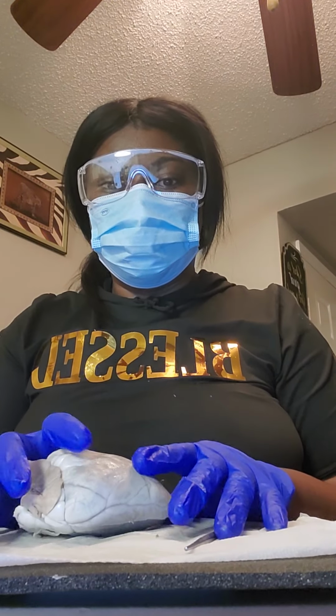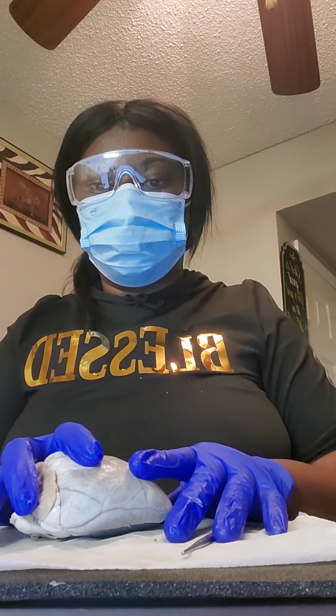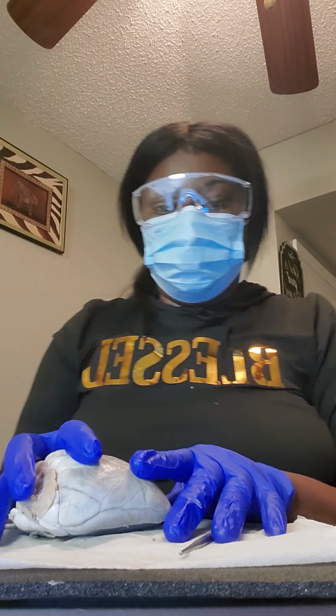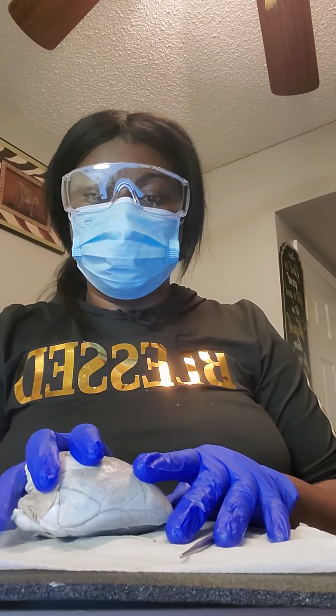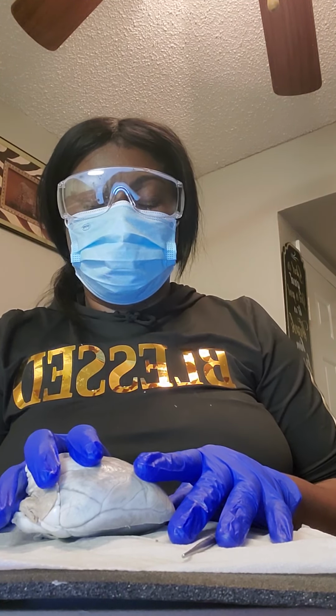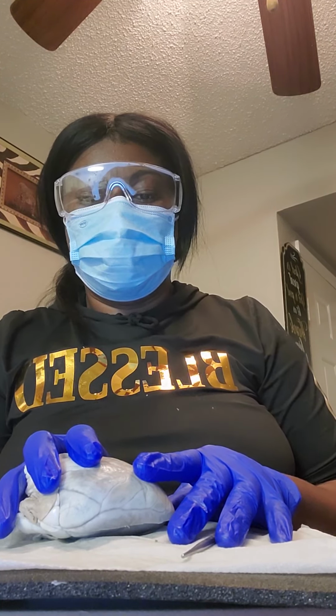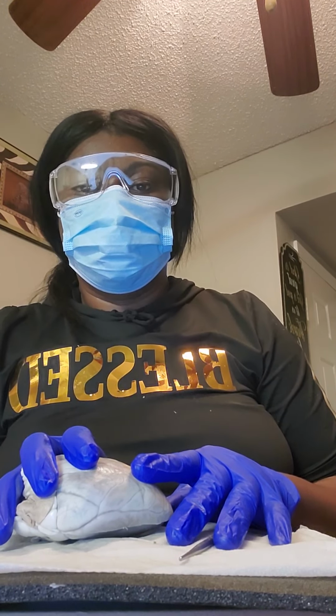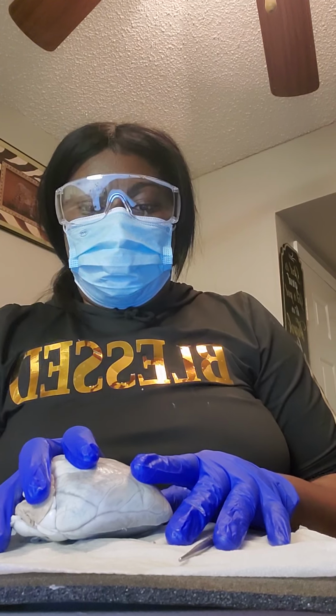So the heart disease that I chose to talk about is congenital heart disease. Normal changes in the heart include deposit of the pigment known as lipofuscin.